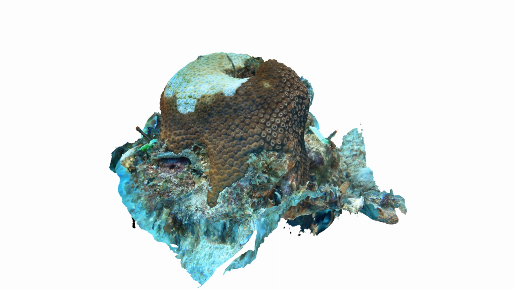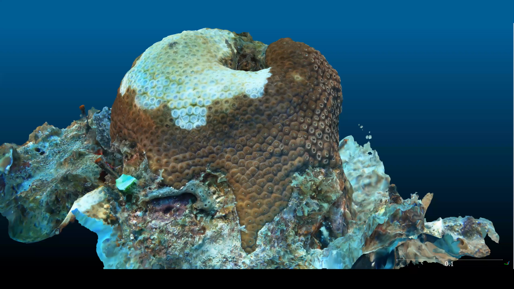Once the reconstruction is complete, I applied a scale to the models so that measurements could be made in real space. These measurements were conducted in the program CloudCompare, and for this study, I chose to use the change in healthy tissue area as a proxy for lesion progression rate because it's easier to distinguish the boundary between the healthy tissue area and the surrounding substrate than it is from the old mortality and the surrounding substrate.